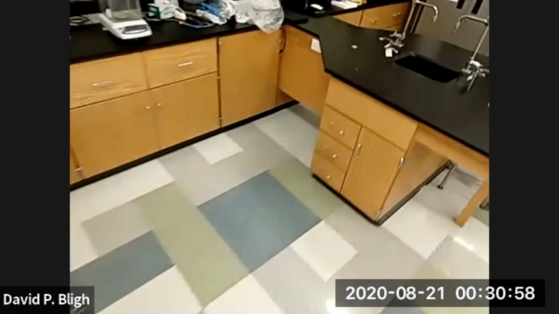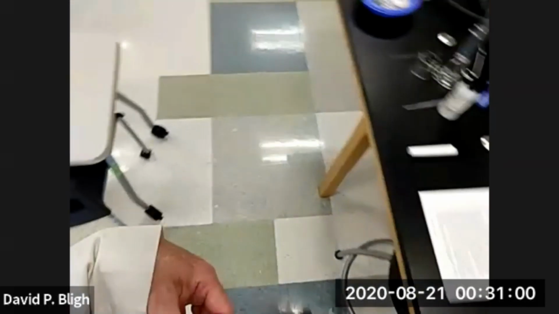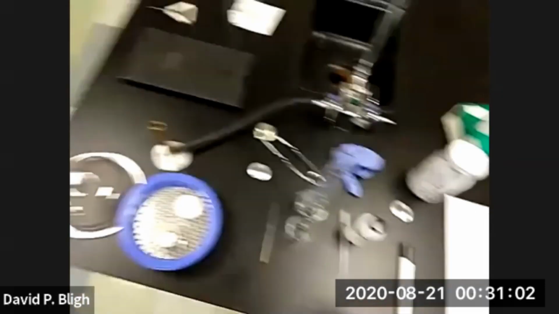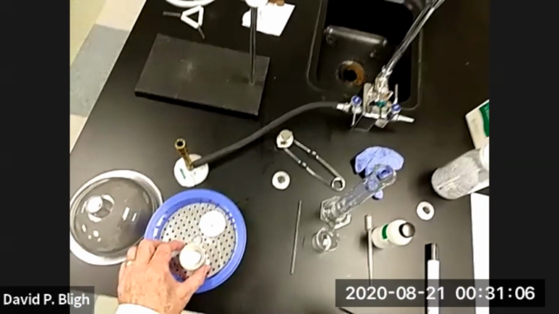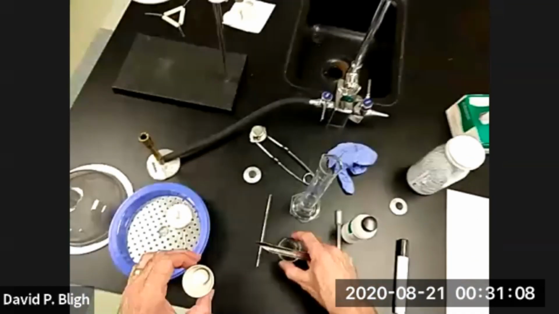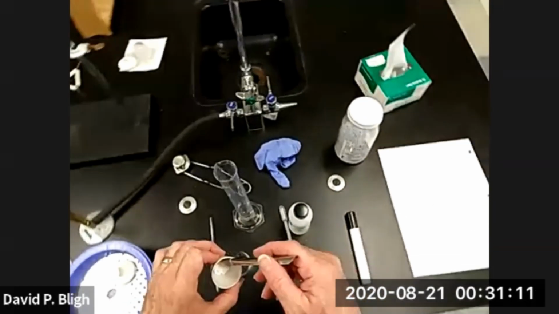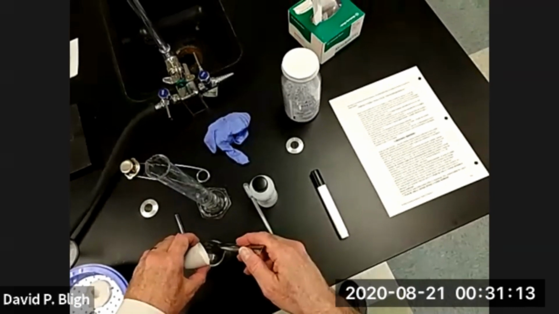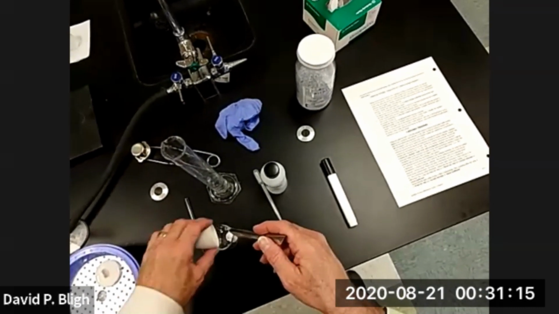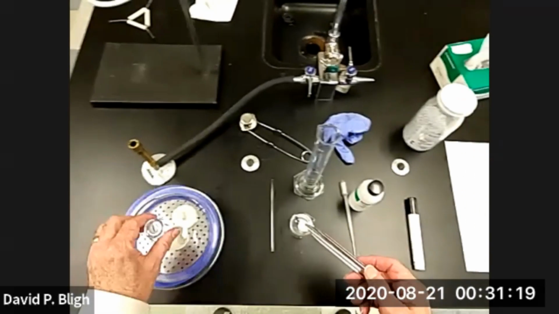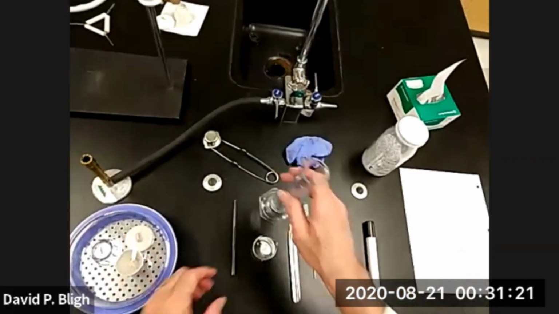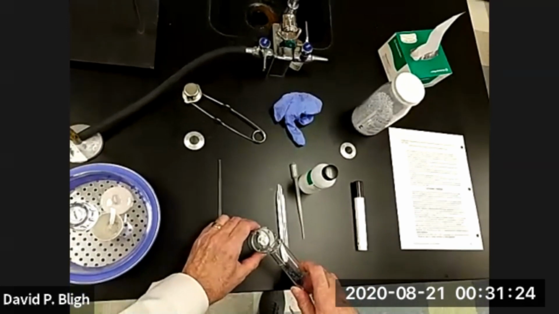Let's see. Spatula. I got one right here in my pocket. Okay, we're going to transfer. That's easy to handle. Fingerprints don't matter now because we're not going to weigh it anymore. So let's transfer that. There we go. And let's put our 30 milliliters of water in there. Dissolve it.